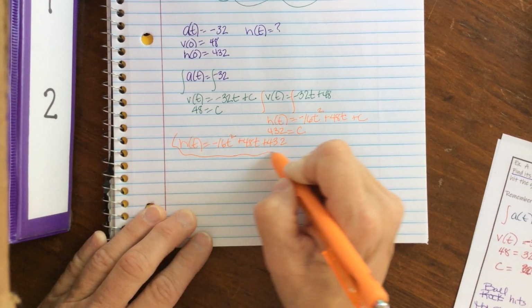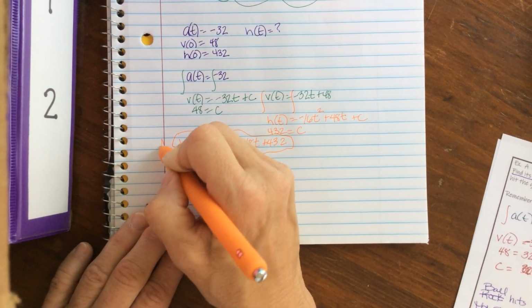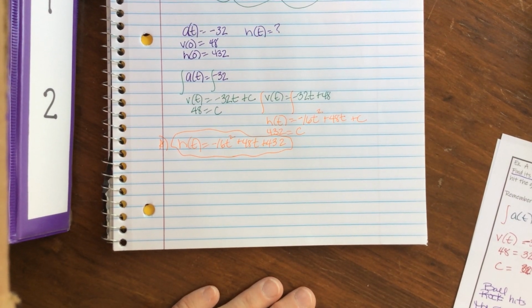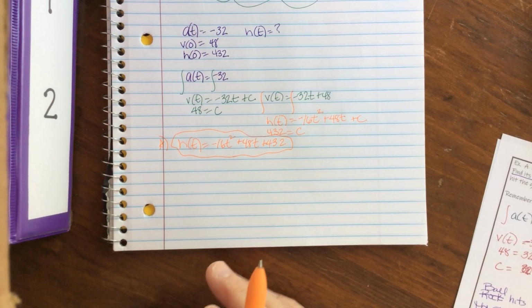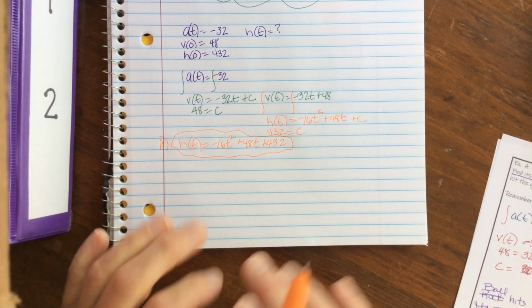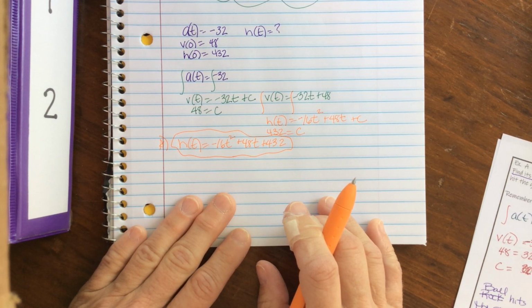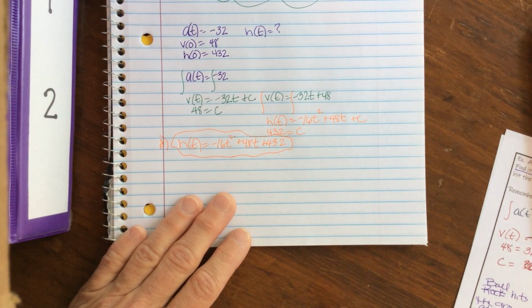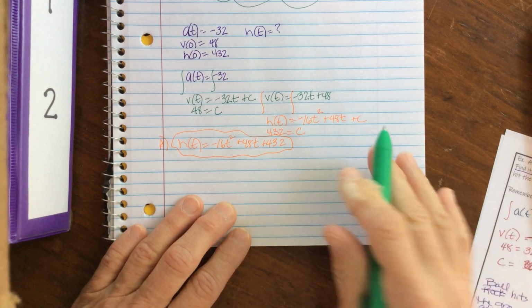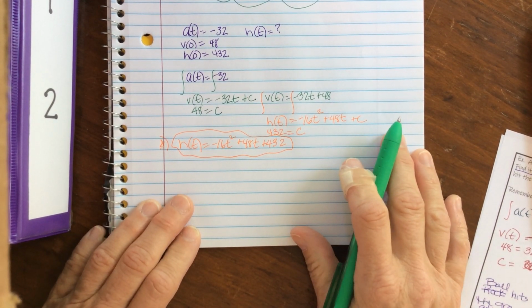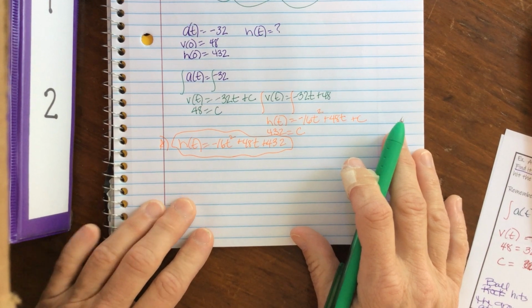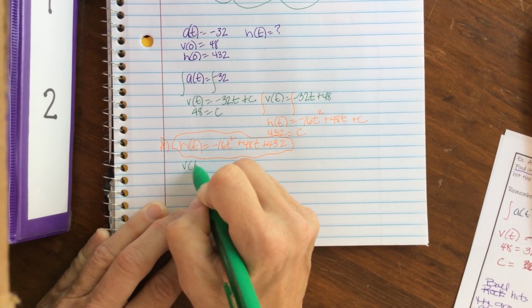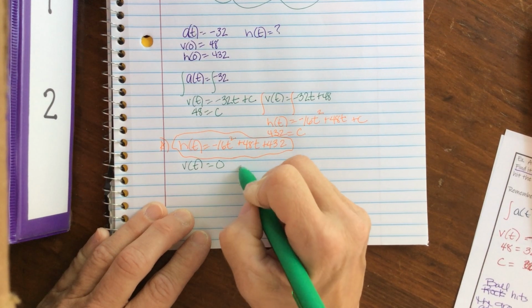So there's our height function. That's the A part, or the first part. Now the next question wants us to find when, meaning time, is the ball at its maximum height. So when you see the word maximum, you should immediately think of derivative equals 0. Velocity has to equal 0 when the position is at a maximum. So I know that I have to take v of t and set it equal to 0 for maximum height.